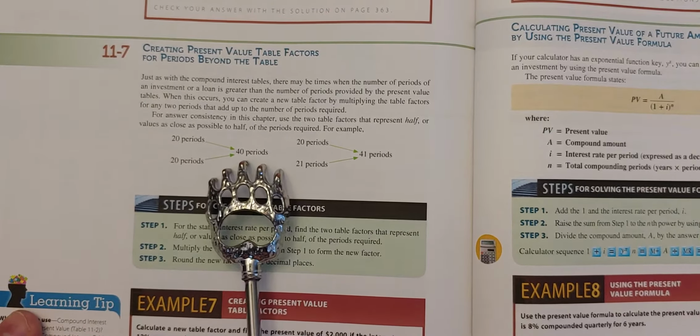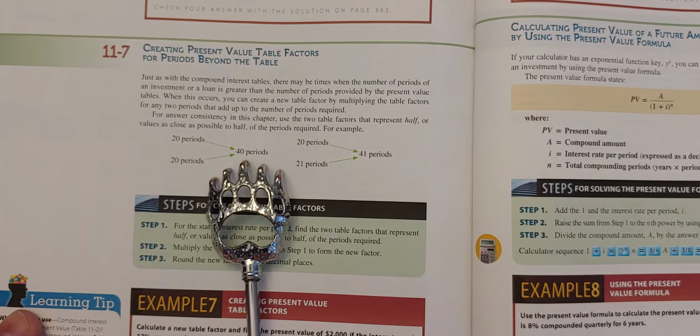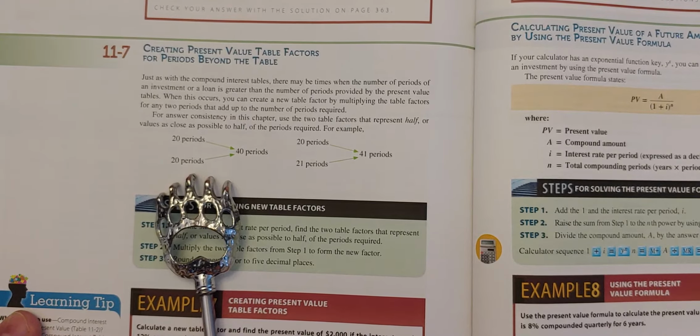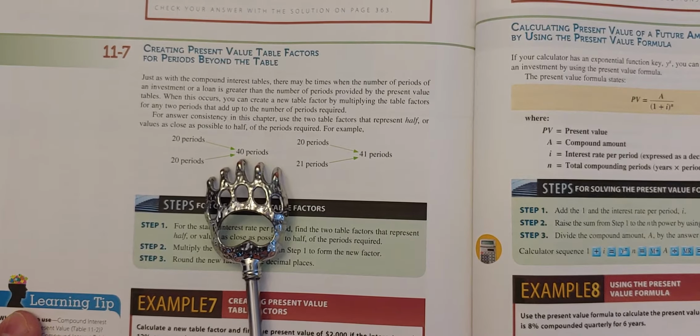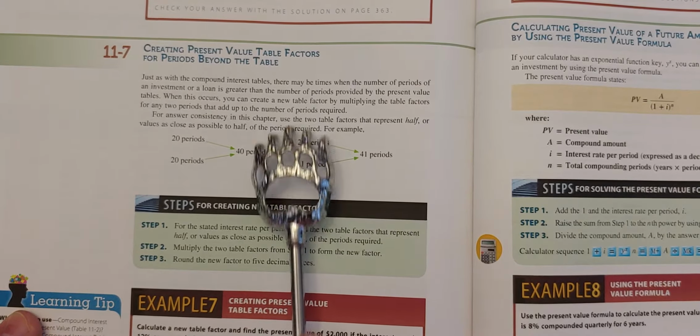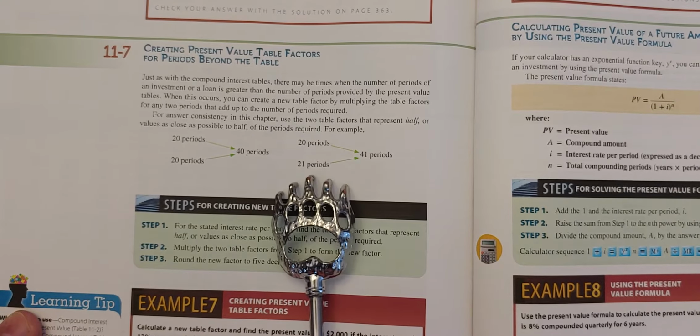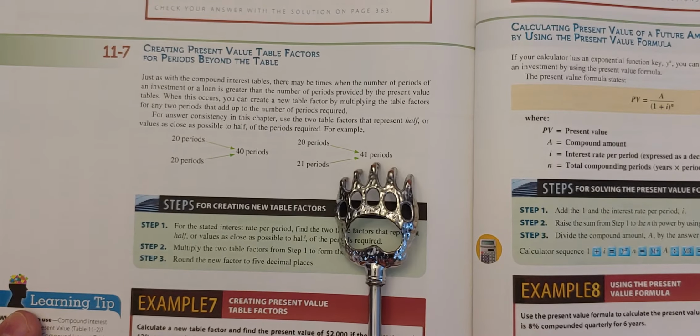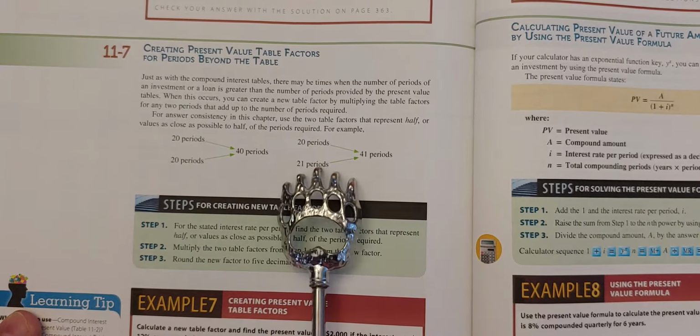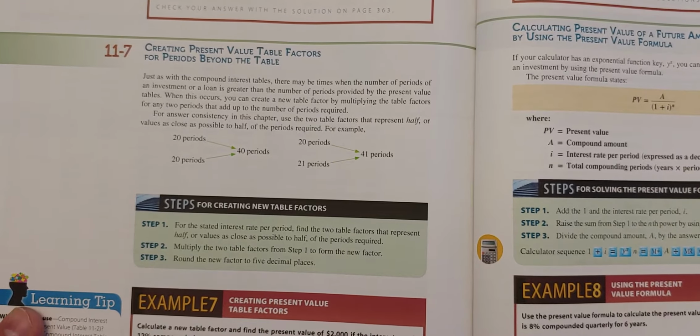They give an example here. What if I have 40? That's well beyond 25, so we look at half. 20 plus 20 would give us 40. If it's an odd number, get as close to half as you can, one below and one above. So 20 and 21, when you add them together, is 41. Find those values, and then you multiply them together.